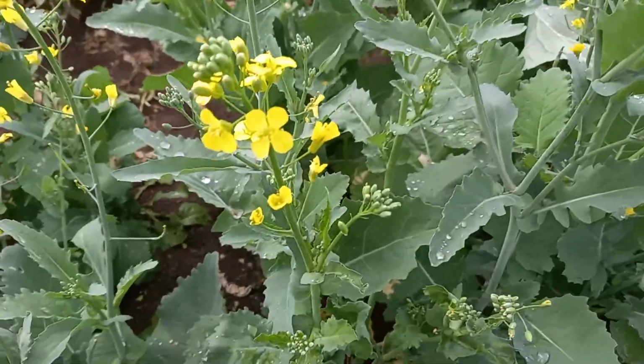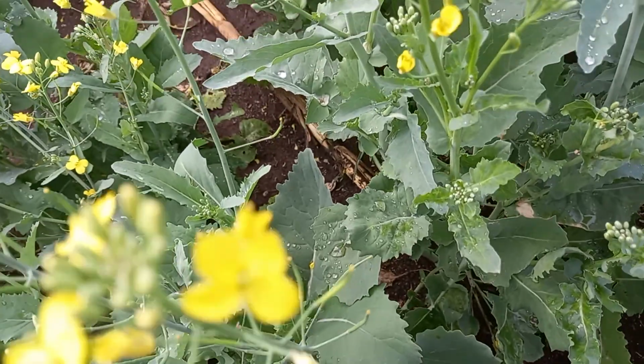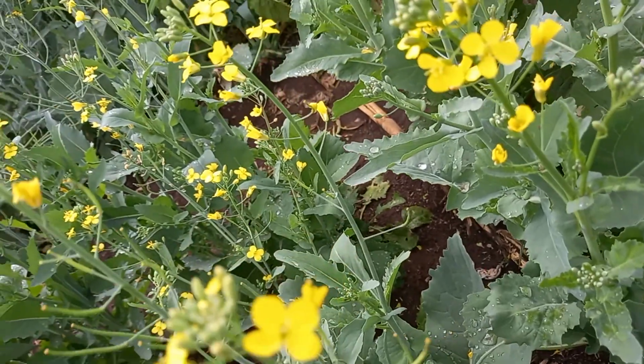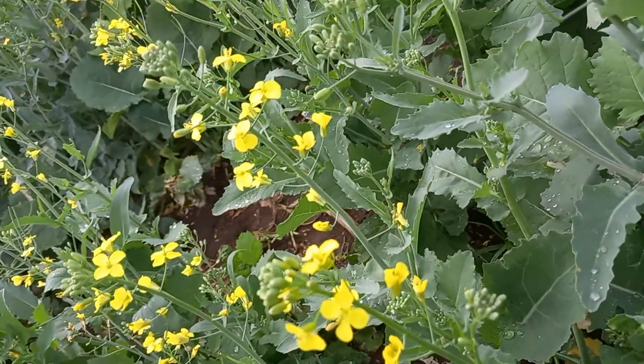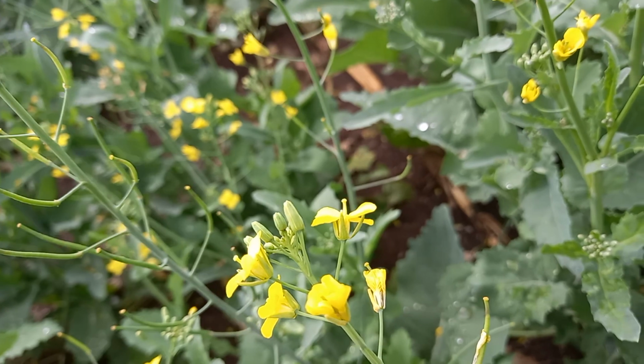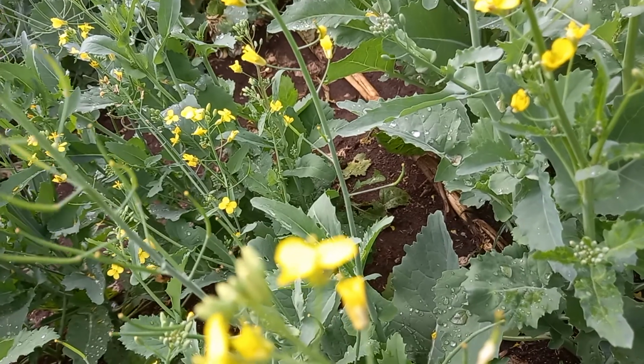As you can see, I want us to get a closer look at the flower of the Sukumawiki. I want to bring one of them closer so that we are able to see. So this is the flower of the Sukumawiki.